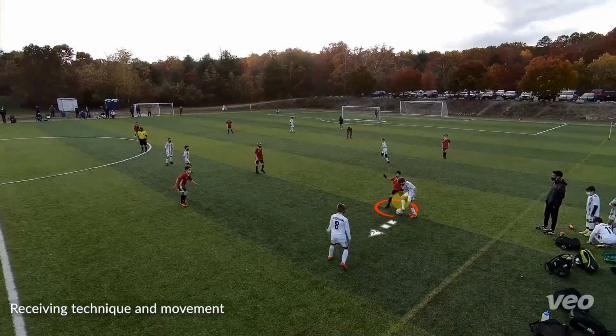So here, receiving technique. If you're unaware of pressure behind you, then you receive this way. You're showing the ball to the player, so you need to obviously scan, be aware, and then maybe bounce the pass off quicker, or reach out with your foot so that you're protecting the ball, put your body in between the ball and the defender.